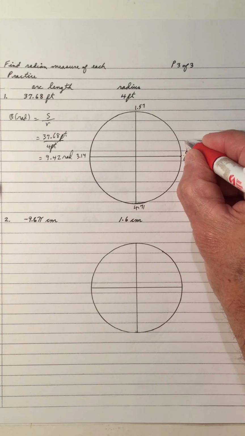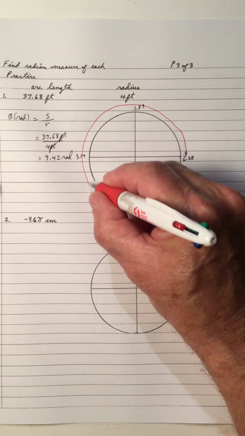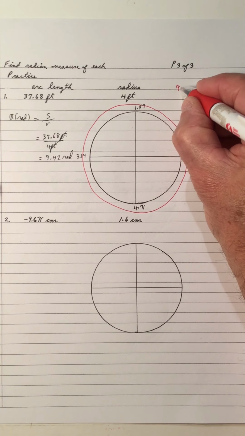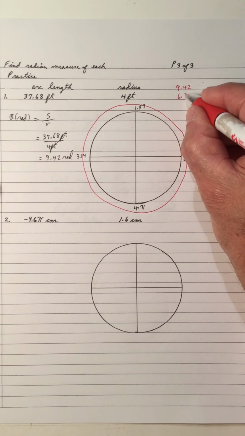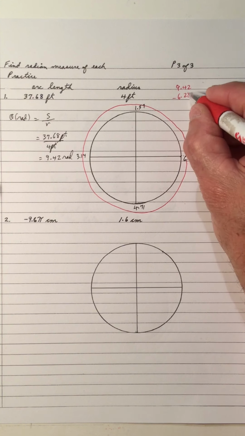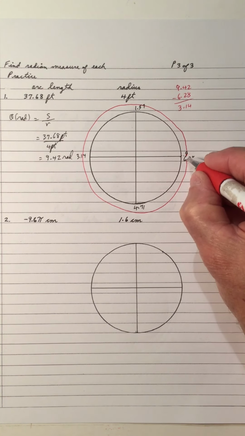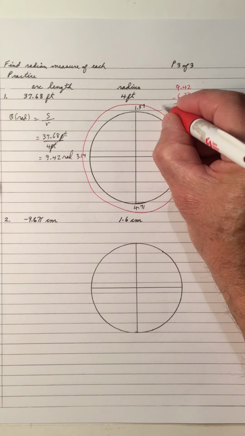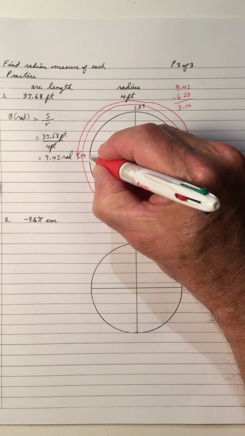I'm doing the red. So if I go this far, right around the circle, and stop right here, then I got a 9.42, and I'm going to subtract 6.28, and that gives me 3.14. So I keep going, and I go 1.57, 3.14, and it stops right there.